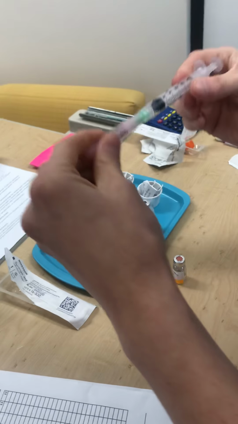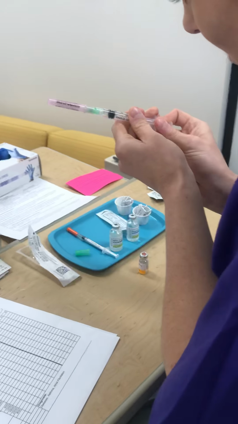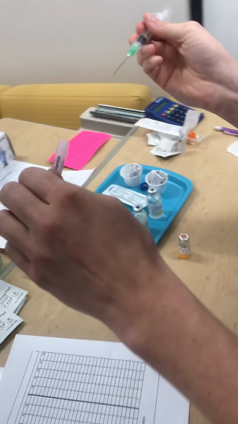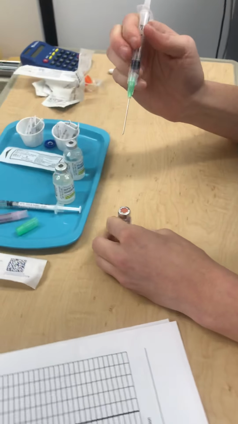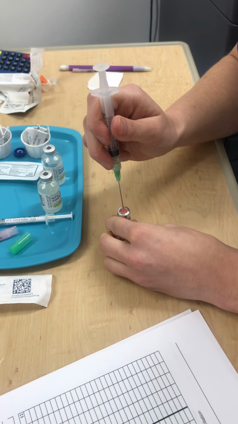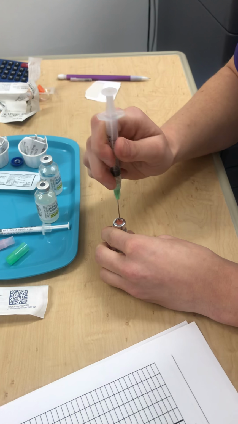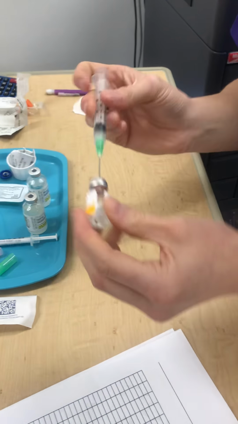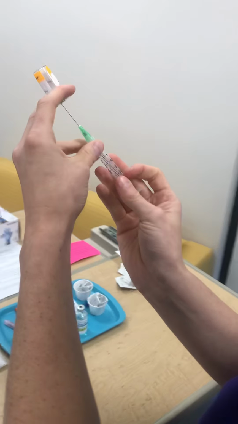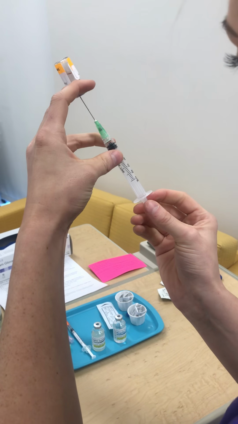Perfect. And then, yep, again, that's exactly how much air I need to inject. And then I'm going to pull this straight off. And then I'm going to make sure I'm not touching the liquid, and I'm going to inject my air in. And then I'm going to tip it back, make sure my needle's in the liquid.